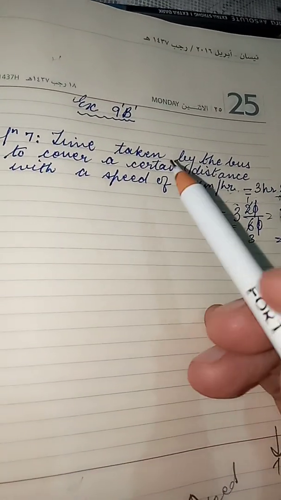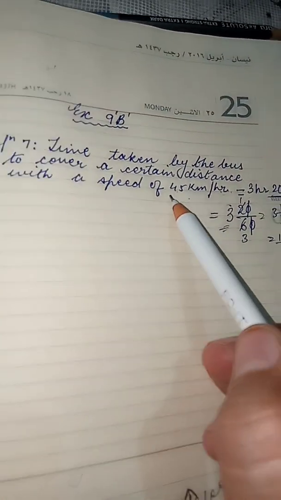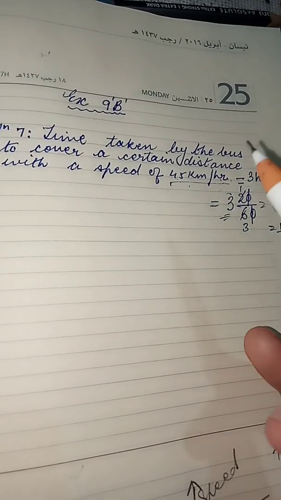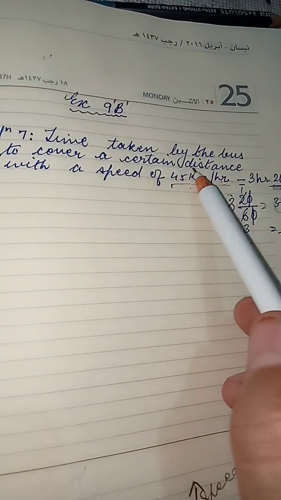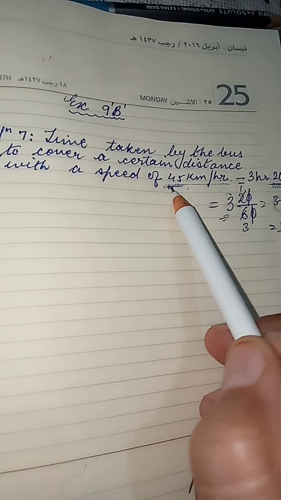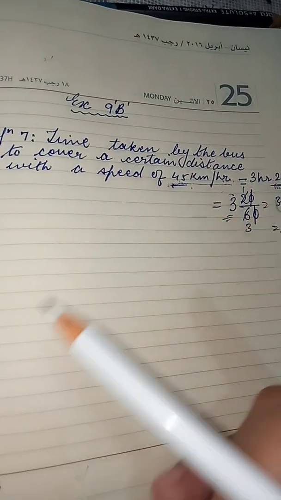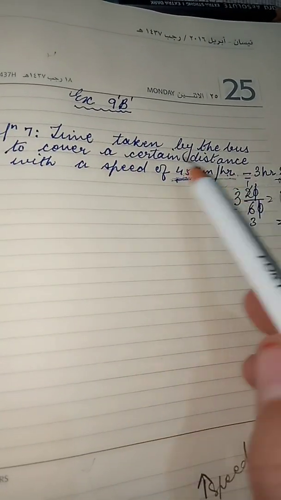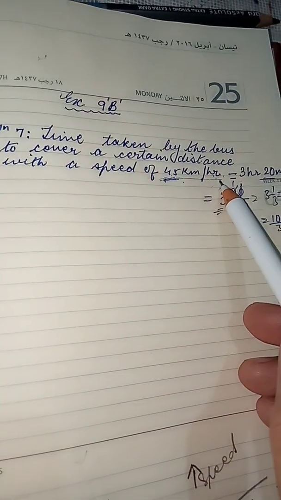Now the second statement will be again same, only this particular thing will be changed into unit. 1 unit. तो unit अगर बोल रहे हैं, that means this number will be changed into 1. Unit जब बोल रहे हैं, that means 1. 1 km per hour. The same statement, time taken by the bus to cover a certain distance with a speed of 1 km per hour is equals to.